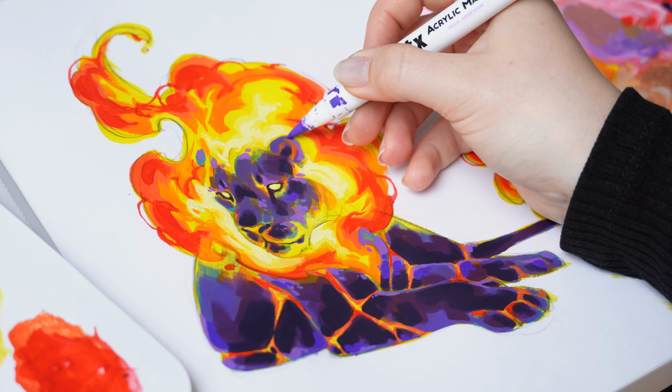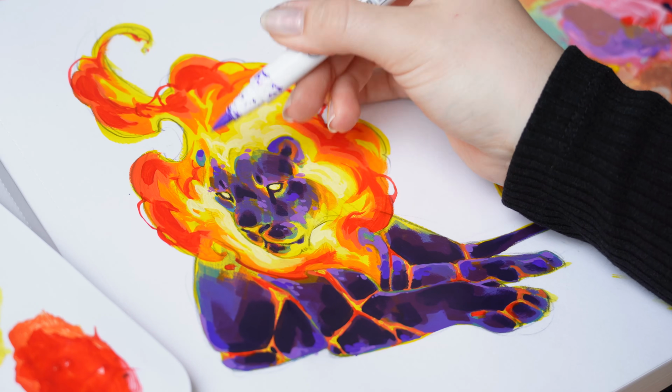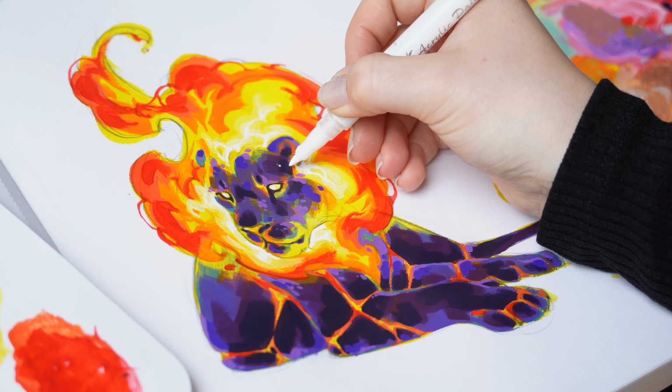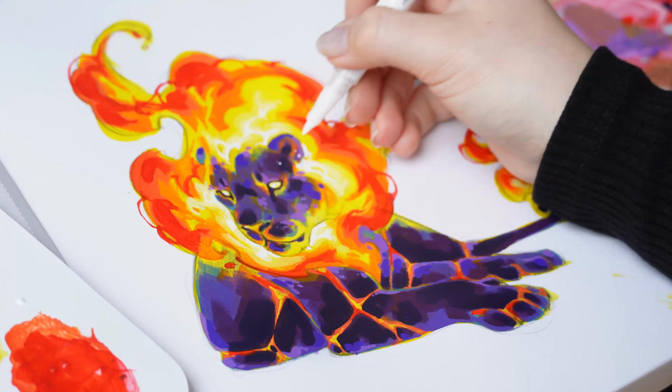I couldn't resist adding little light dots, little sparkles. I was kind of going for a star vibe, but then I realized that doesn't make any sense.